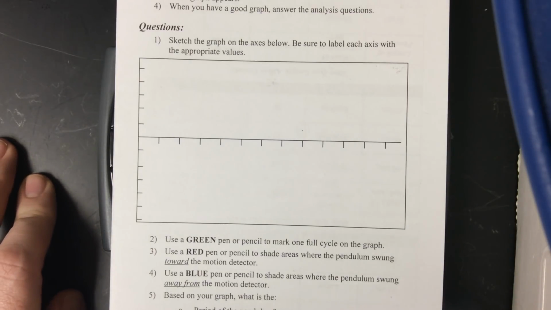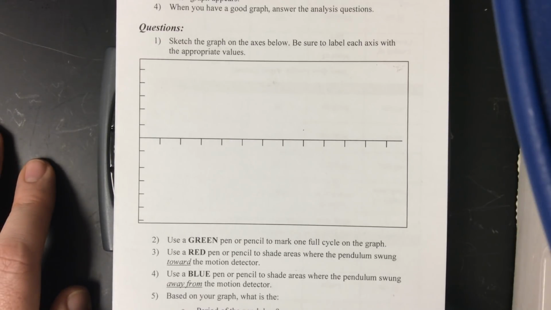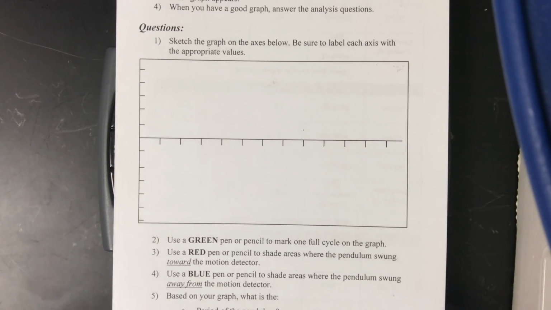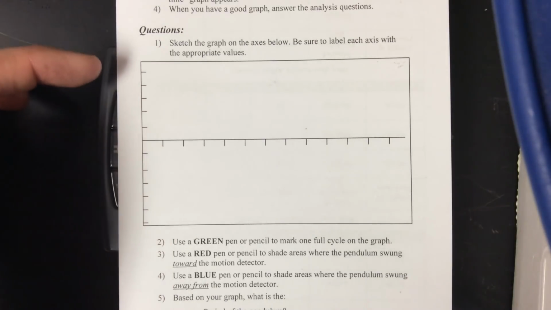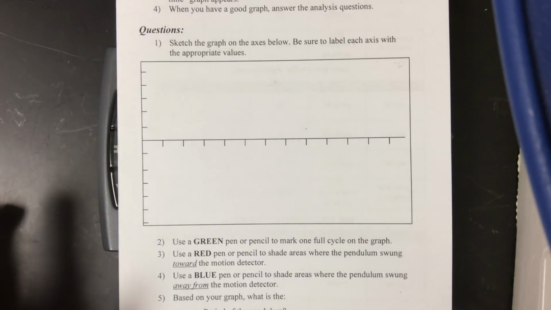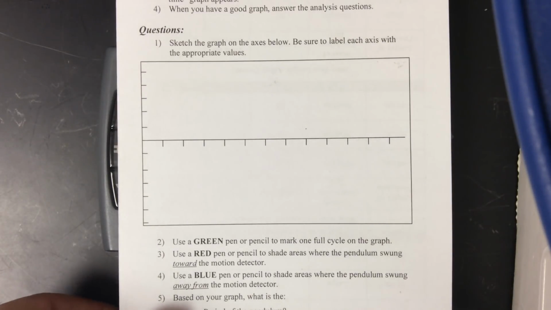Alright, in this video I'm going to show you how to scale and copy your graph for part 2 of our Pendulum lab. So on the part 2 data sheet, under questions it says sketch the graph on the axes below. Be sure to label each axis with the appropriate values. What that means is to make sure that you scale your graph because you're going to need real numbers and real data in order to answer the following questions.